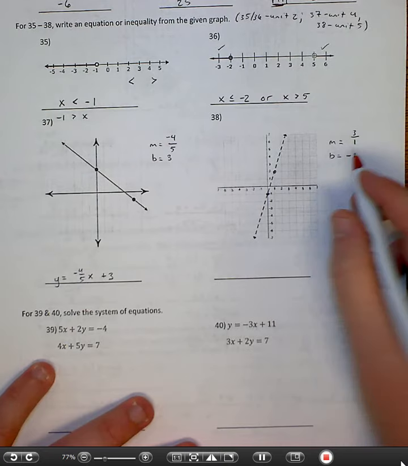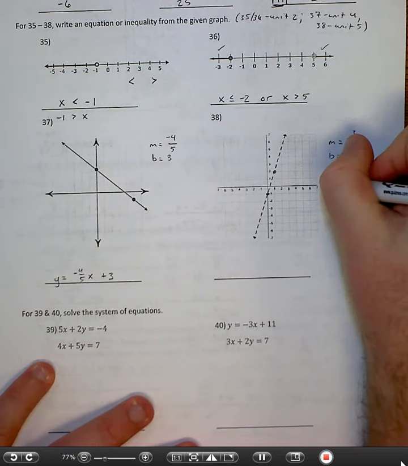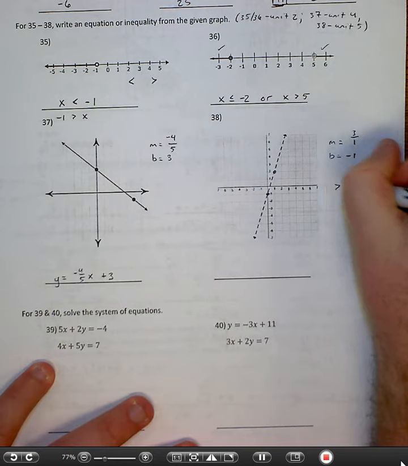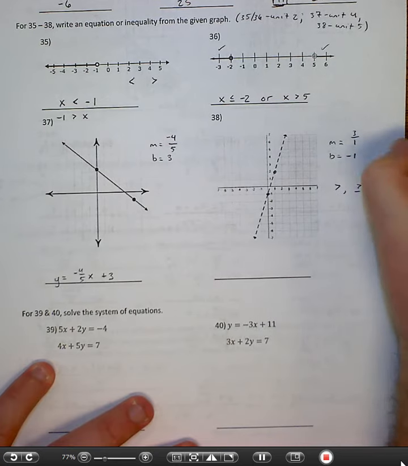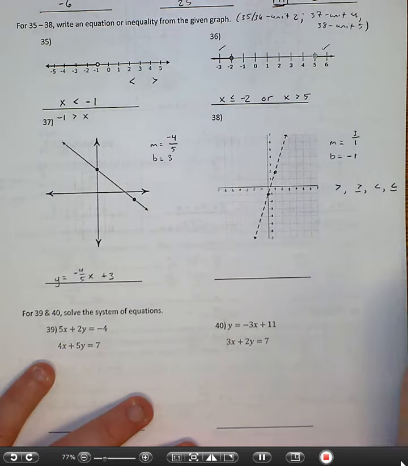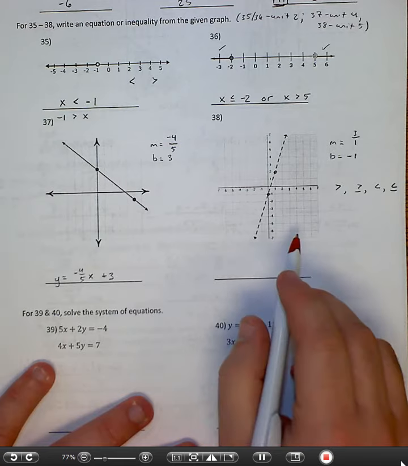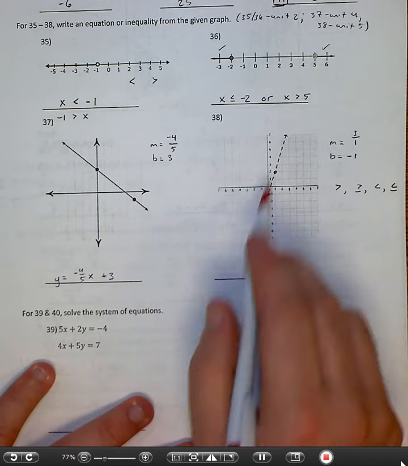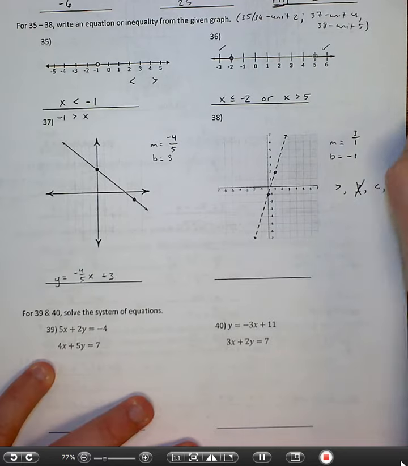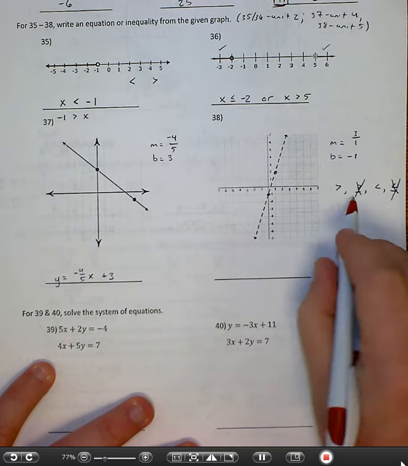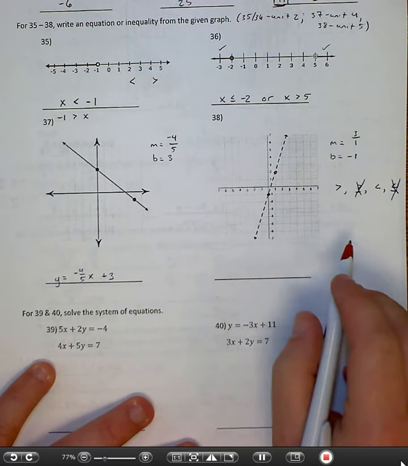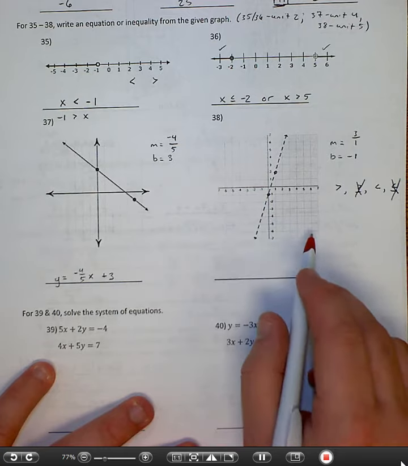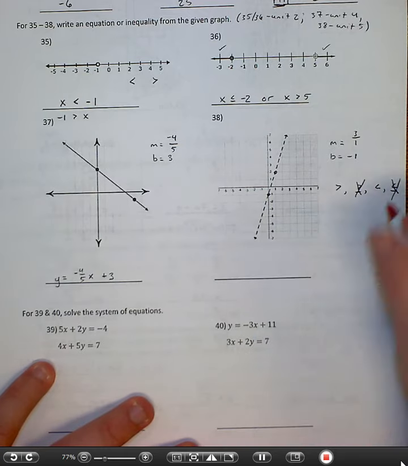But now it's going to be a different sign. It's either going to be that, that, that, or that, because of the shading. Okay? It's a dotted line, which means those two things are out. If it was a solid line, it'd be the opposite. And I shaded below the line. Below means less than, so it's that one.